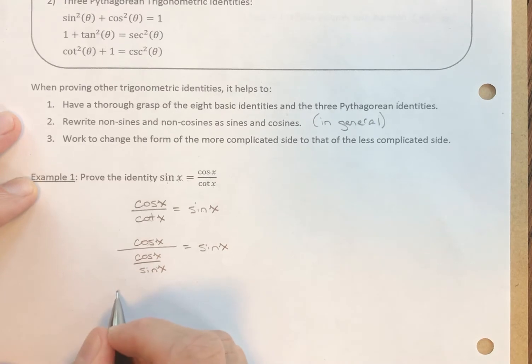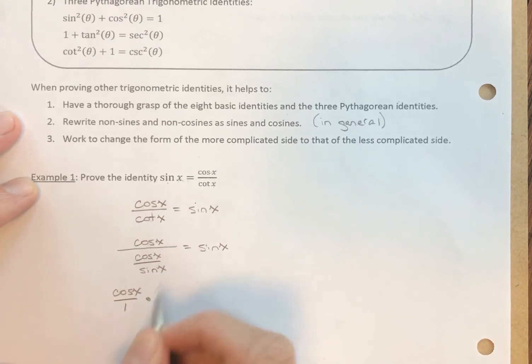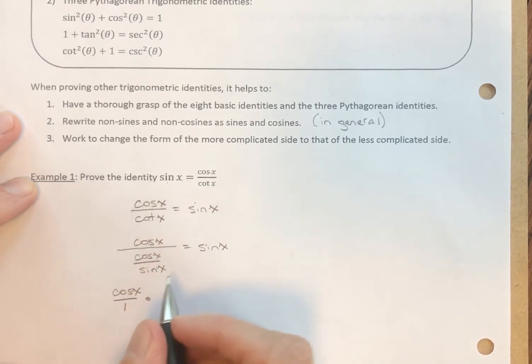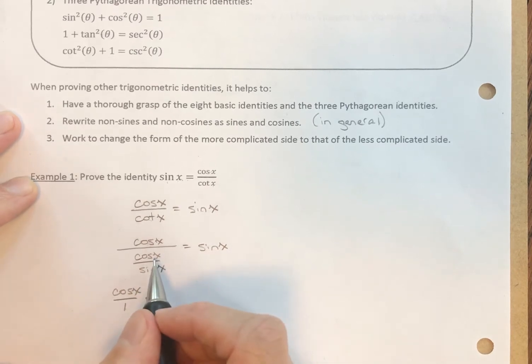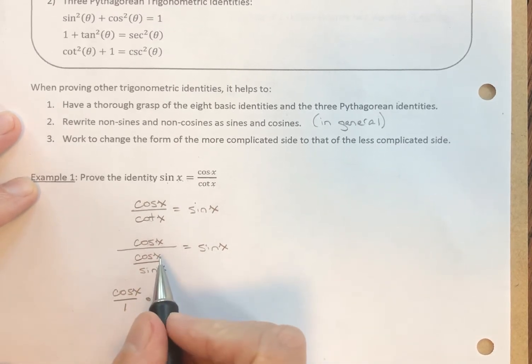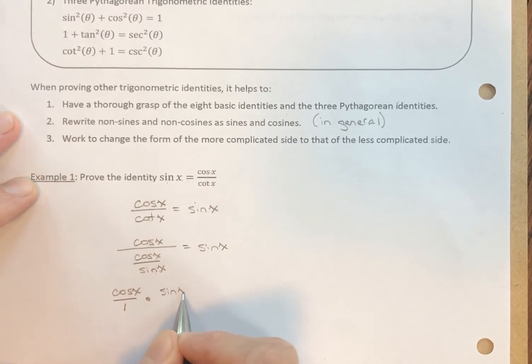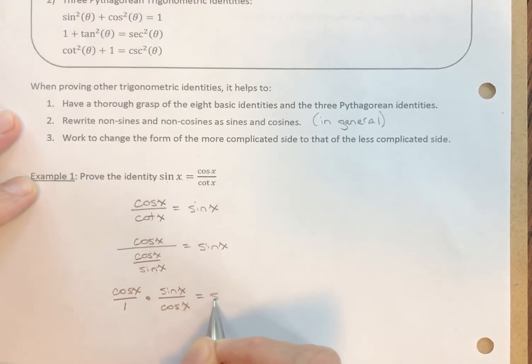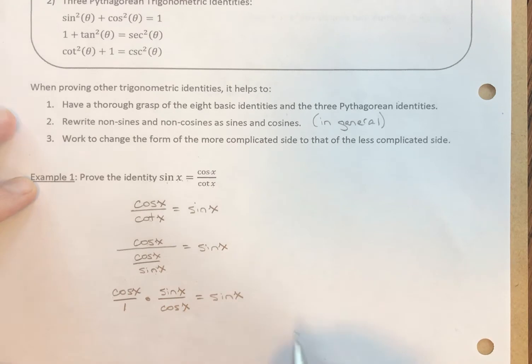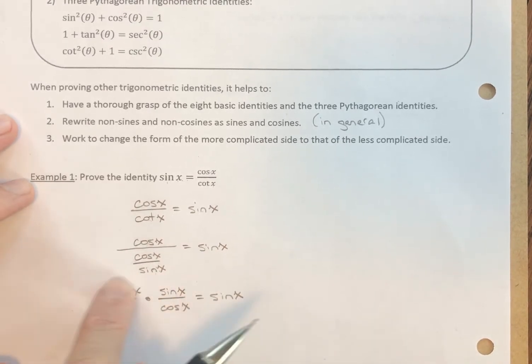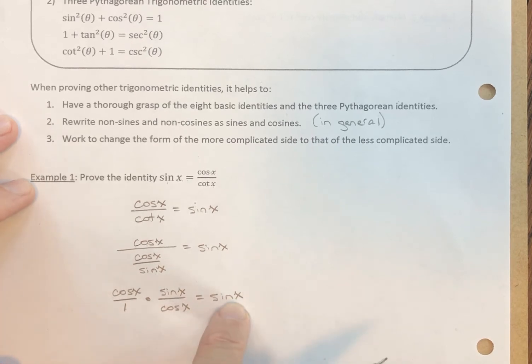So I'll rewrite this as the cosine of x over 1, the numerator as a fraction, times the reciprocal of cosine of x over sine of x, which is sine of x over the cosine of x. And again, the right side is just kind of hanging out there because I want to try to manipulate this left side using identities to get to this right side.